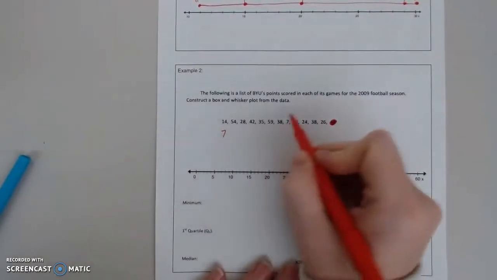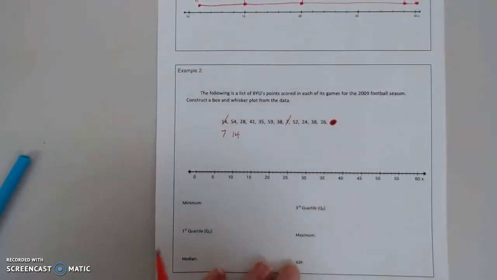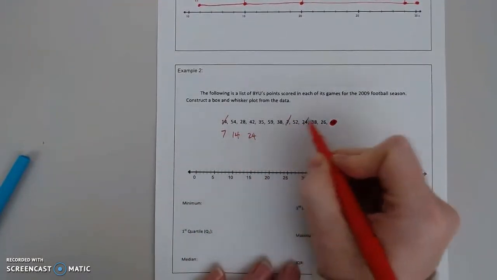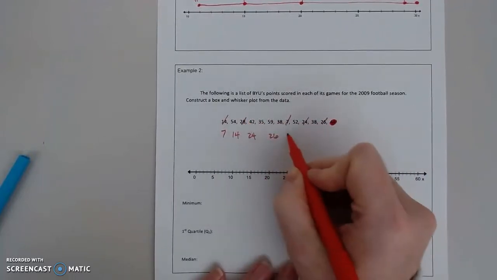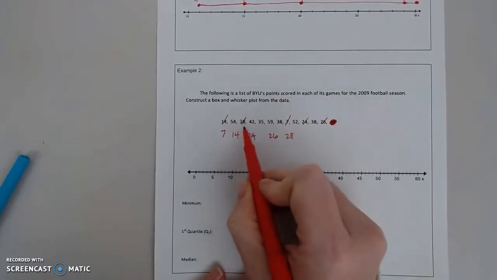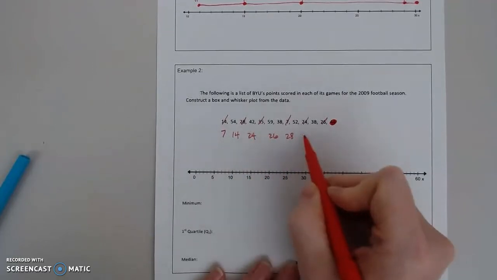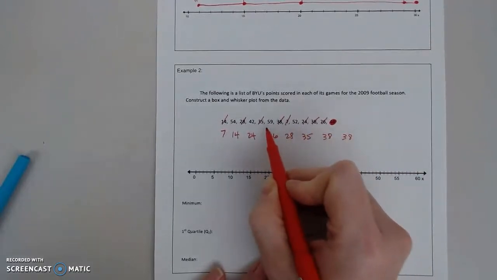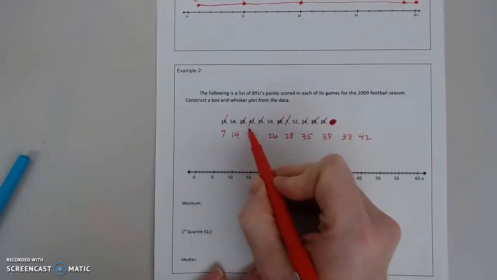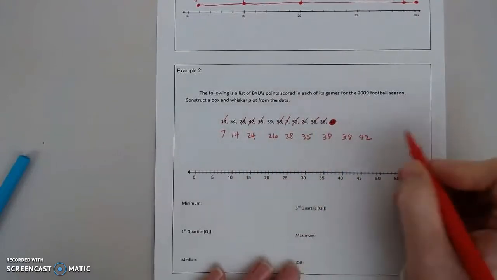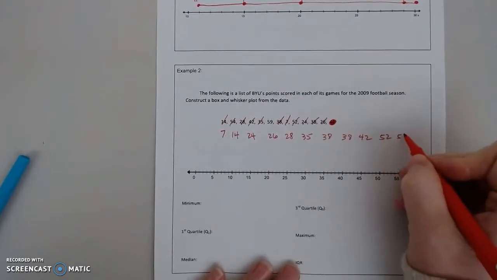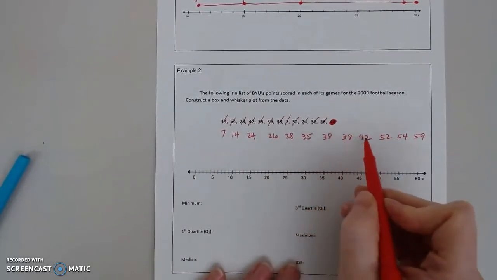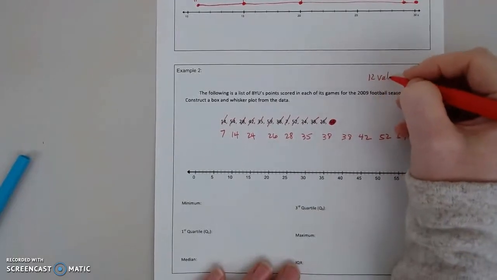So I've got 7, 14, sometimes it takes me a while, 24, 26, 28, looks like 30, yep, 35, looks like 38 twice, 42, 52, 54, and 59. Okay, so 1, 2, 3, 4, 5, 6, 7, 8, 9, 10, 11, 12. All right, so I have 12 values. I wanted an even number.